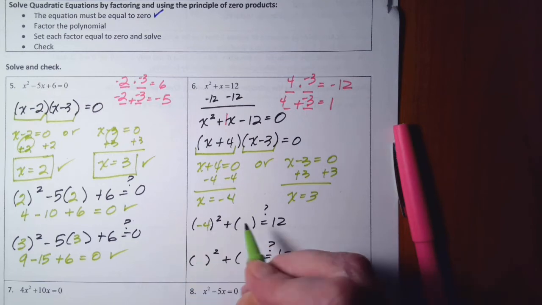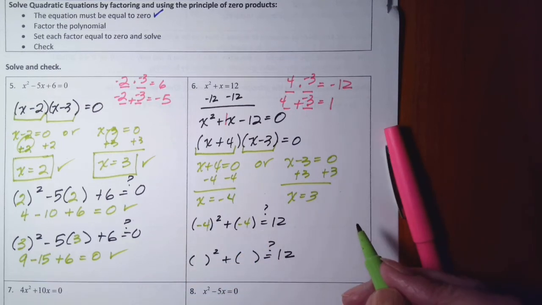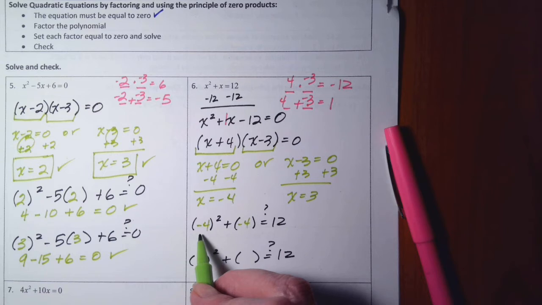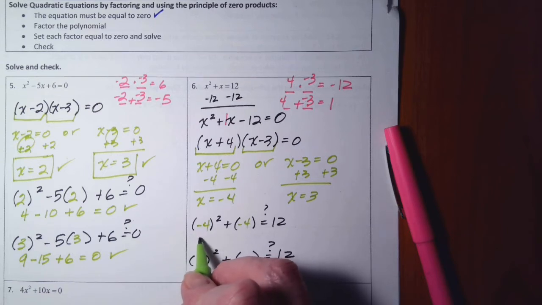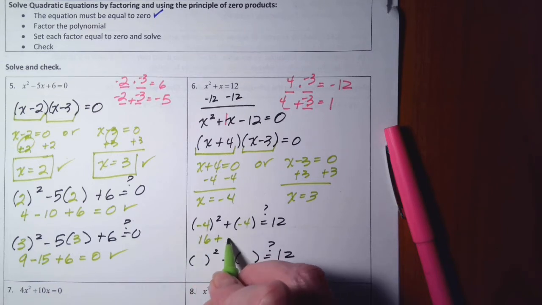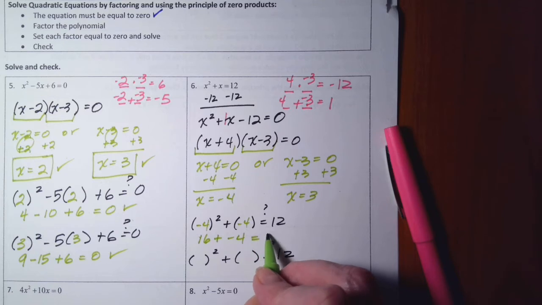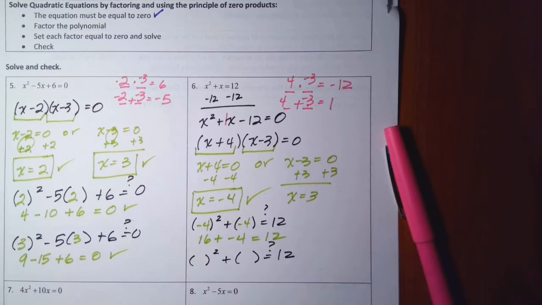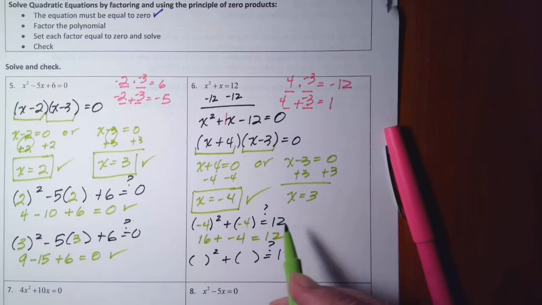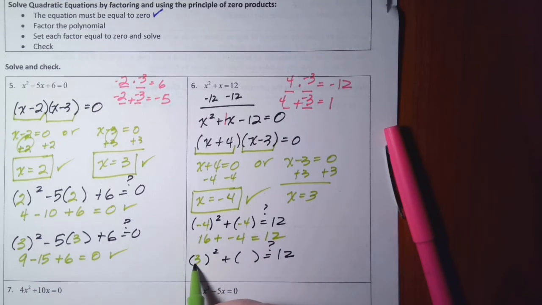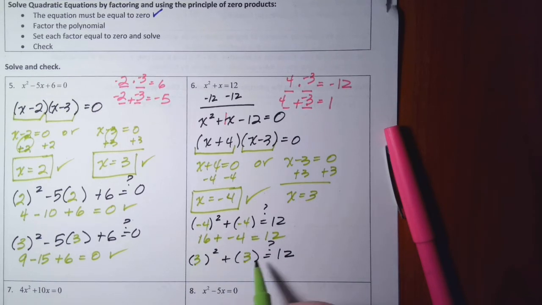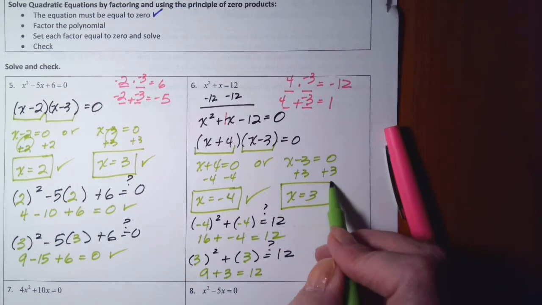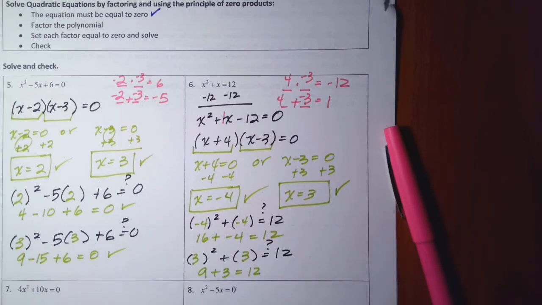So -4 squared plus -4. I want to know if that's equal to 12. -4 times -4 is 16. Plus -4 is equal to 12. So that checks. X equals 3. 3 squared plus 3 is equal to 12. 9 plus 3 is in fact equal to 12. So this one checks also.